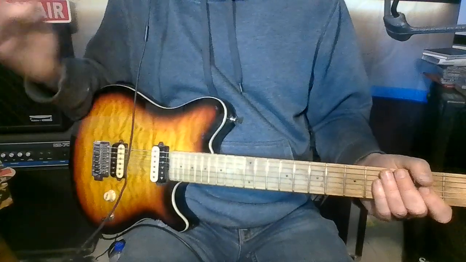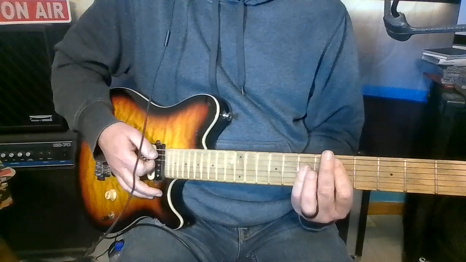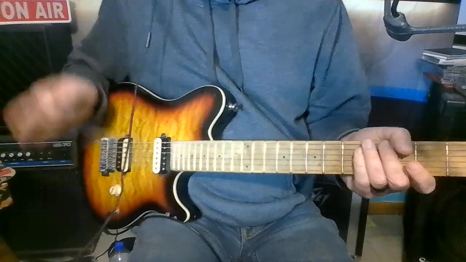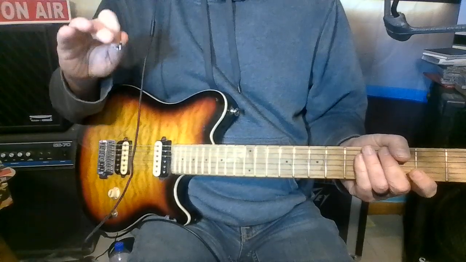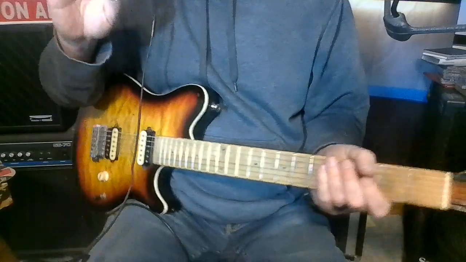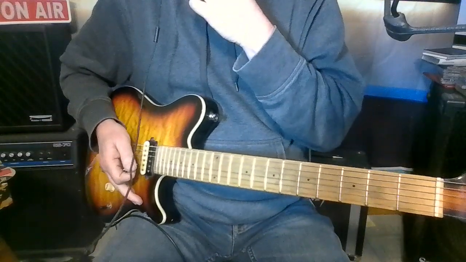Number one, they sound slightly different. This D sounds different than this D, which sounds different than this D. Same notes, but there's a different sound because you're using different strings and a different fret. They're sonic differences from the different places you play.